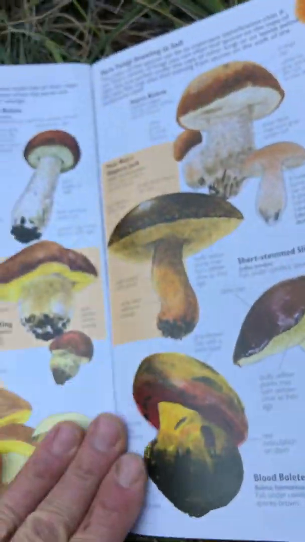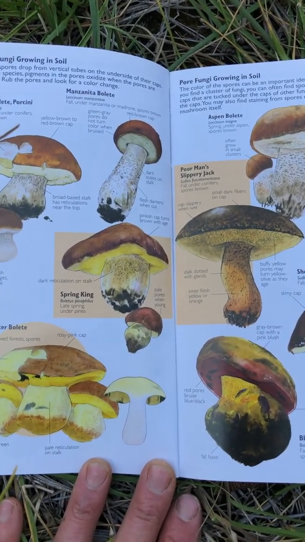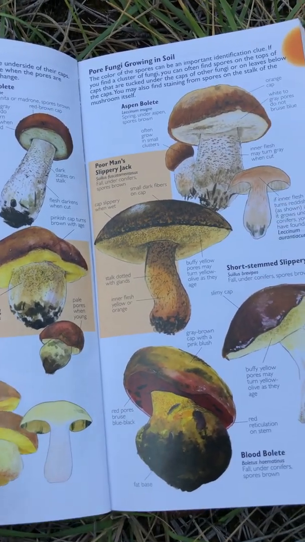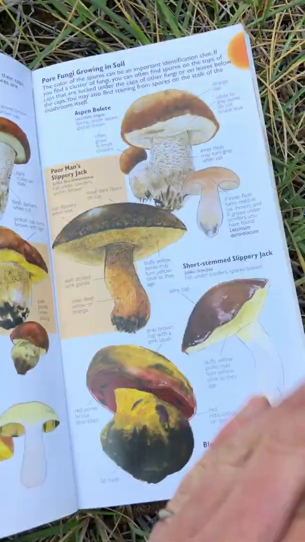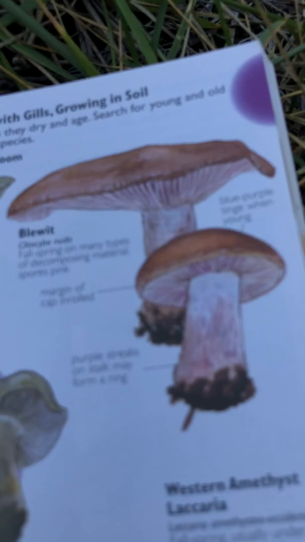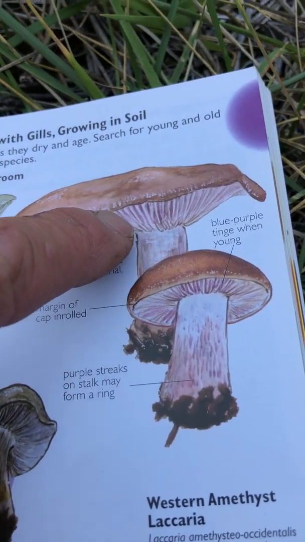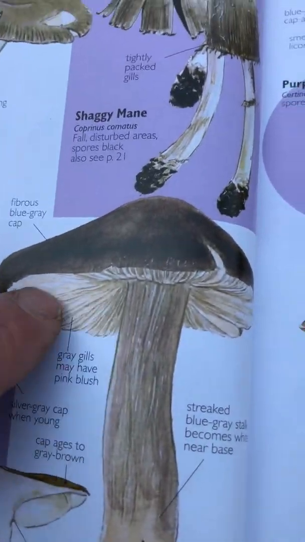And that will bring us right to these pages right here and a group of mushrooms known as the boletes. These are fungi with pores, not gills. Gills kind of look like little lines hanging down underneath the mushroom. Actually, I can show you a picture of one right here. You can see these lines underneath this particular mushroom. Those are called gills. These are gills right here.